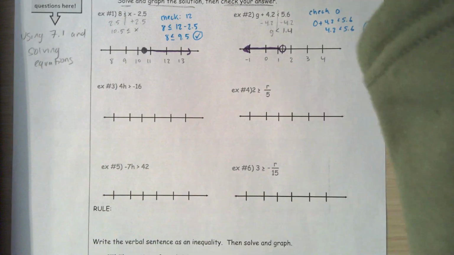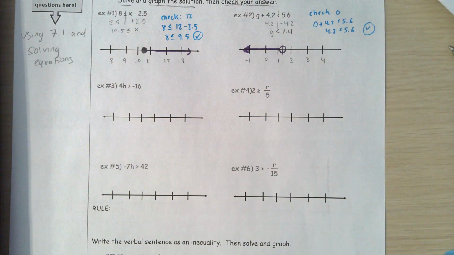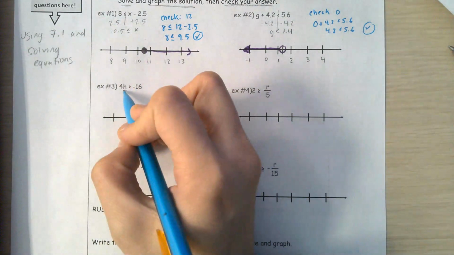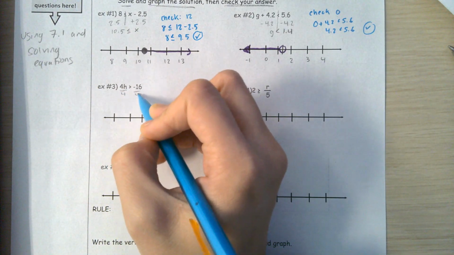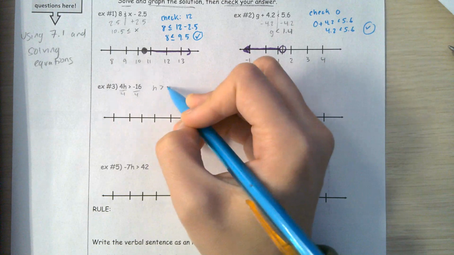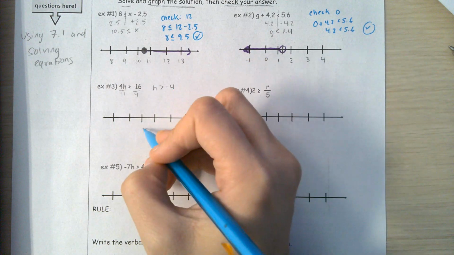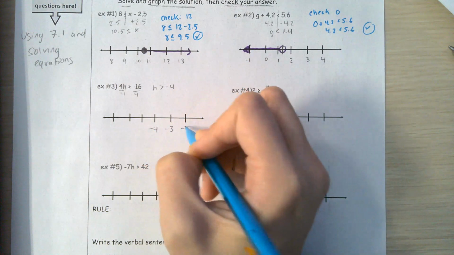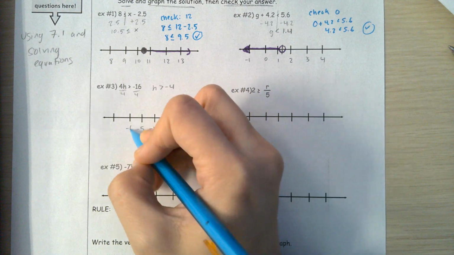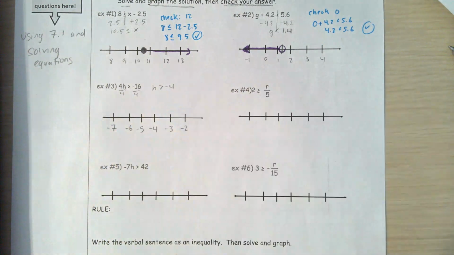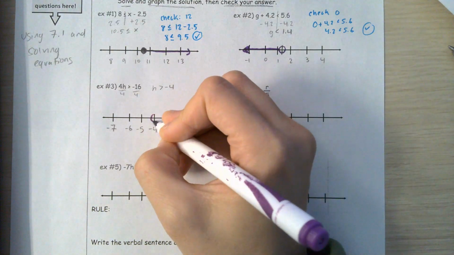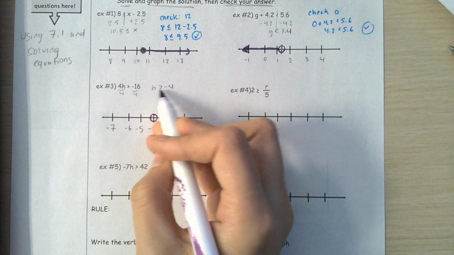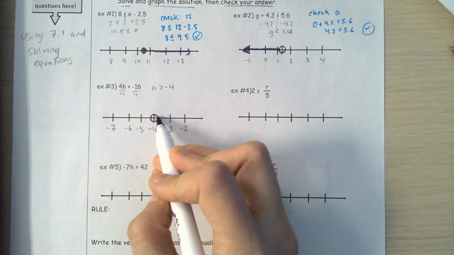Alright, for example number 3, we're going to do some division. So we're trying to solve for h. So we're going to divide 4 on both sides. So we get h is greater than negative 4. So negative 4, negative 3, negative 2, and then we're going negative 5, negative 6, negative 7. So we have an open circle. H is eating the bigger number, so h is bigger. So we're going to go this way.